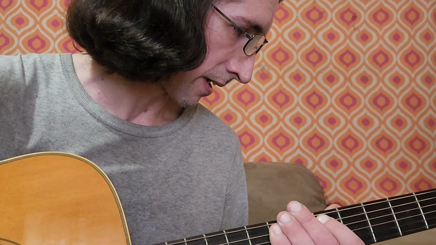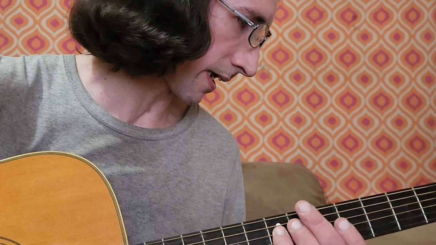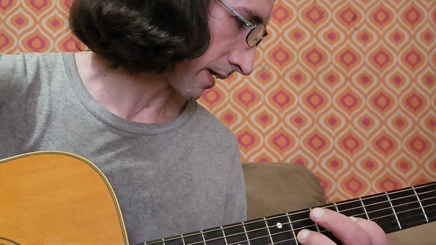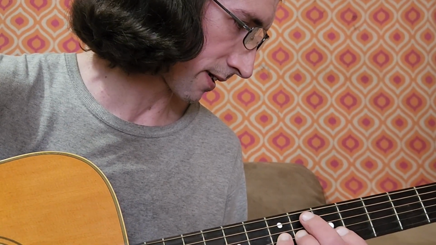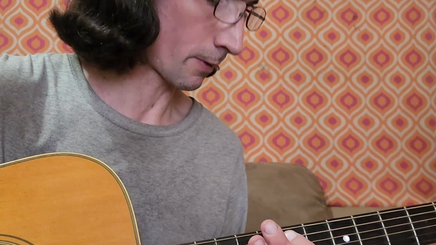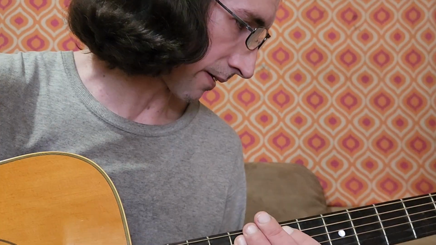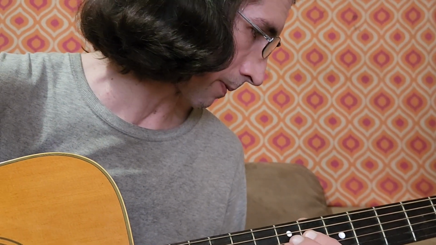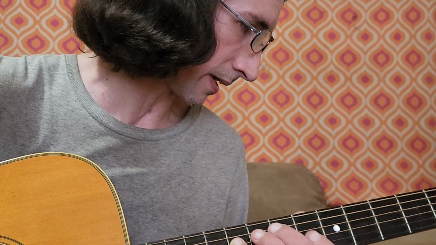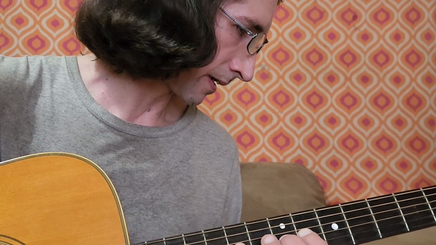D, E, F sharp, G sharp, A, B, C sharp, and a half step to D. Starting on the E for the Phrygian mode. E, F sharp, G sharp, A, B, C sharp, D, and E.